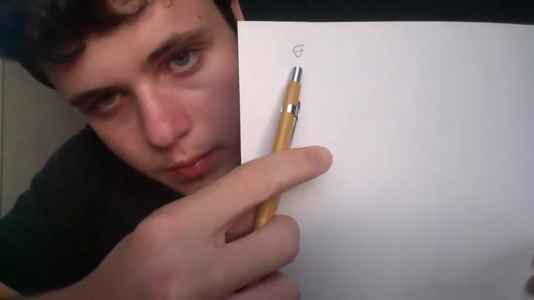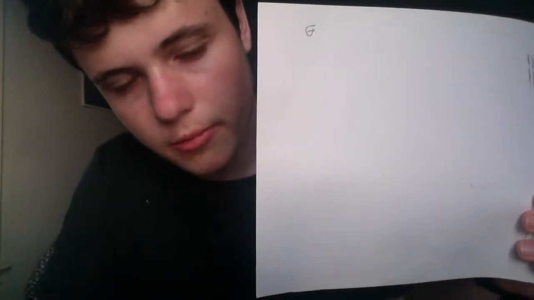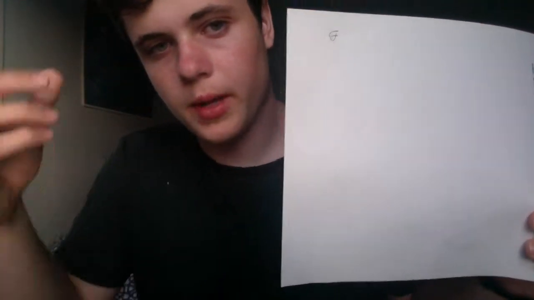So one thing we're going to do is define something. Say we have a group G. This is our group, which is just a list of some elements. It has some operation, we'll call it multiplication, and when you multiply any two elements in G, you get another element in G, and it has all those properties we talked about.